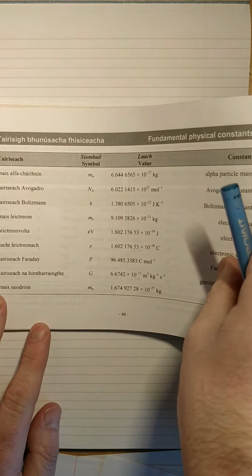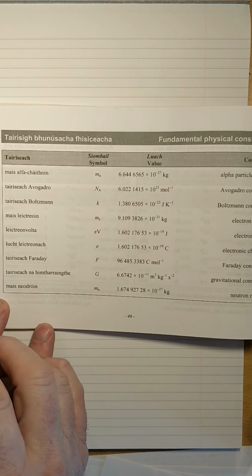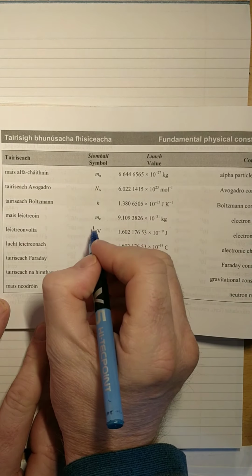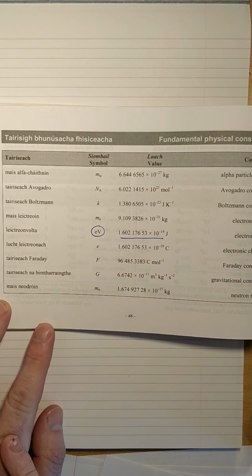Just to recap, we're on page 46 and 47 of your tables. Okay, so page 46 of your tables here. At the moment we are interested in this formula, electron volt. That's what we use to convert energy to joules.